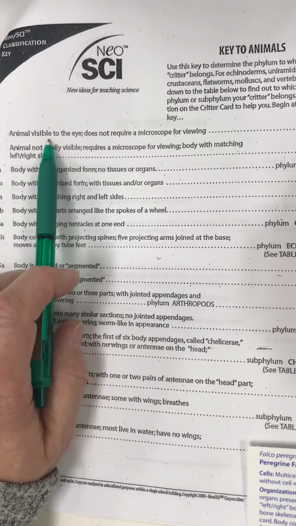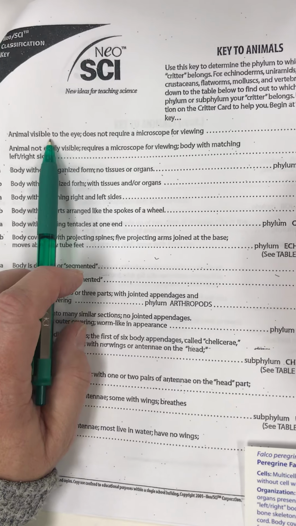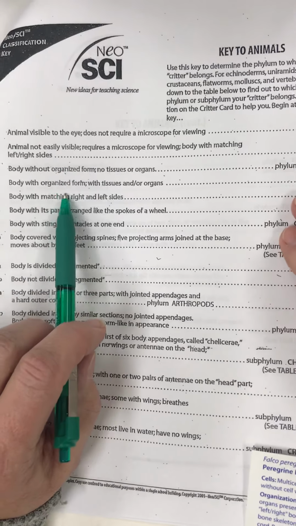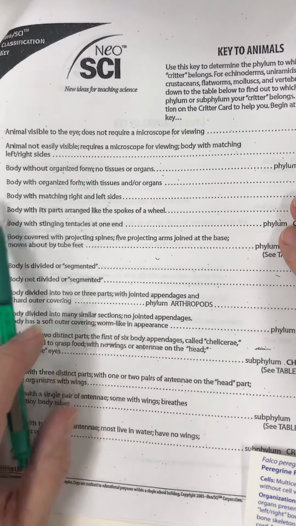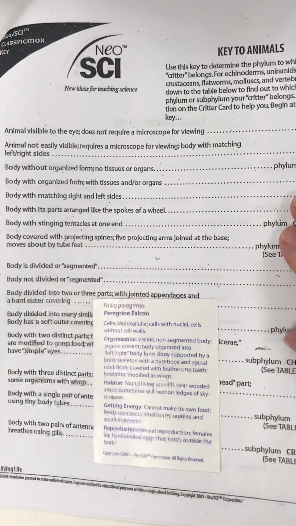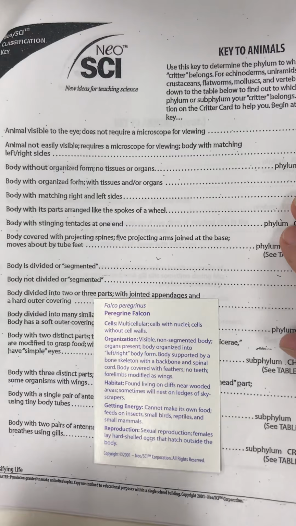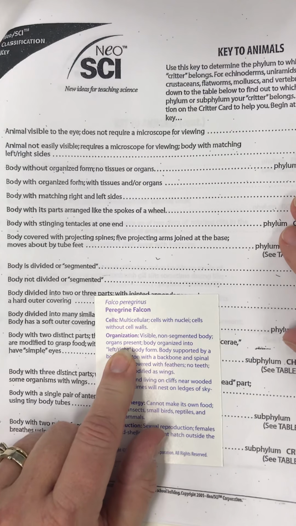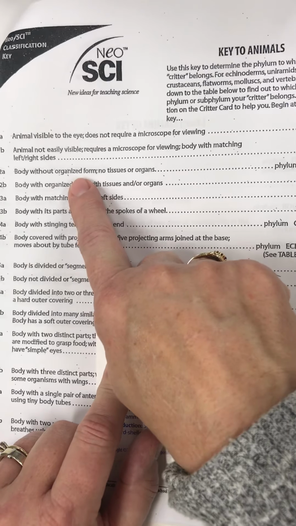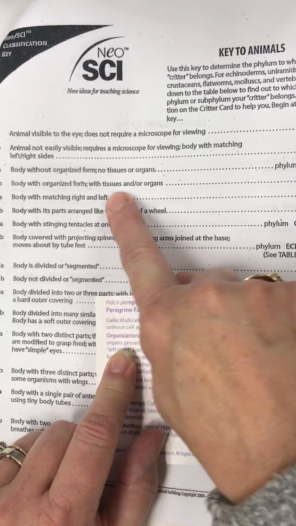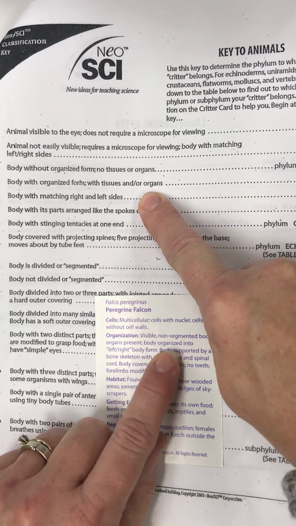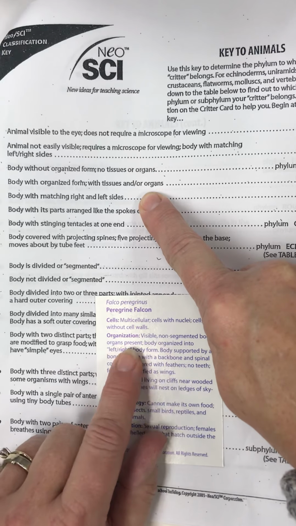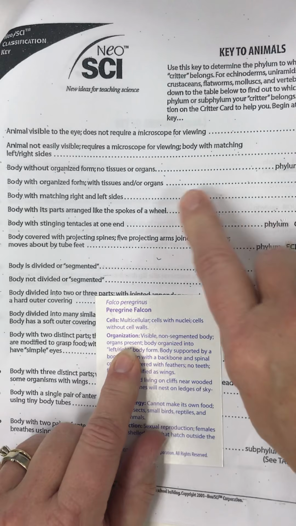1A, it's either visible or it's not visible. I don't need to read that. I know I can see a peregrine falcon. I don't need a microscope to view it, so it's 2A. Body without organized form, body with organized form. That basically means the animal has organs, like you do. It says here organs present, so it's organized. So body with organized form, tissues and organs. Anyway, it says body organized, and it says organs present, so go to 3A.